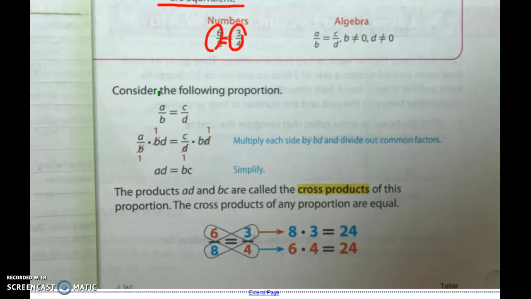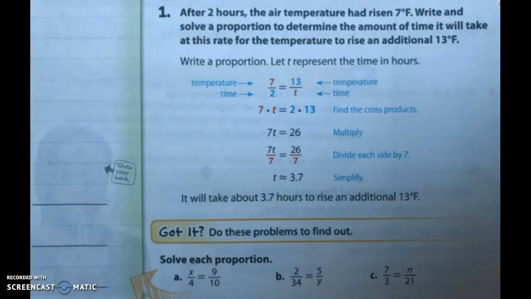So if A/B is equal to C/D, then we know that the cross product A times D is equal to C times B, okay? And you all have solved those before. For instance, down here, we've got 6 times 4 is equal to 24, and 8 times 3 is equal to 24. A lot of times one of those numbers will be missing, and then you would solve for the missing number. We're going to see that in some of these examples.